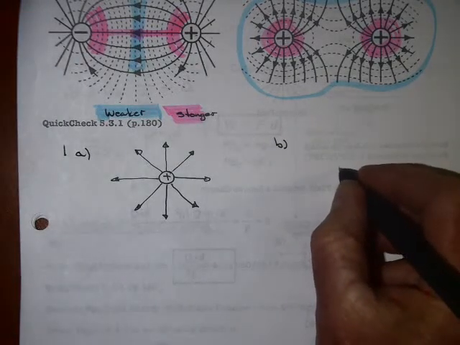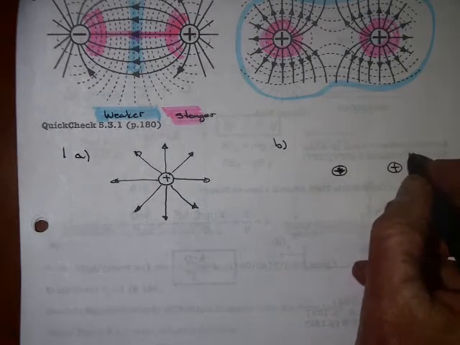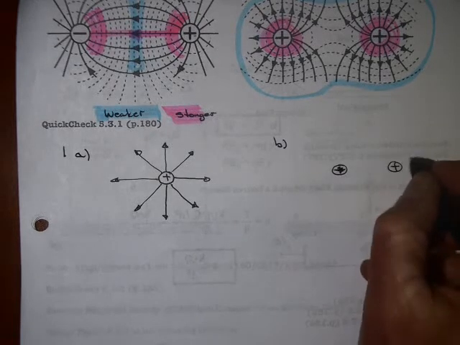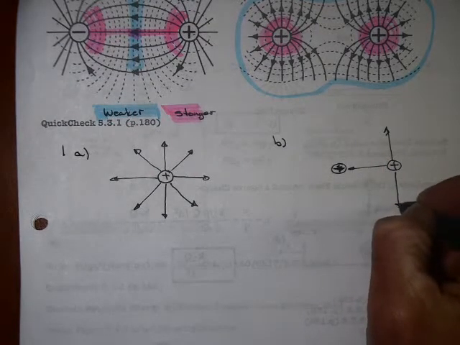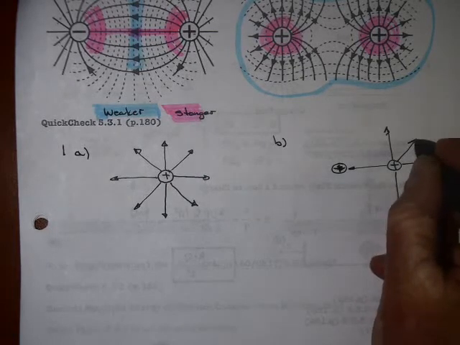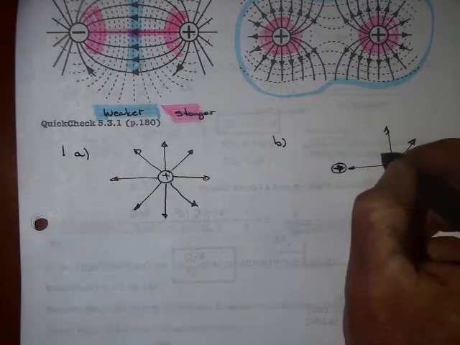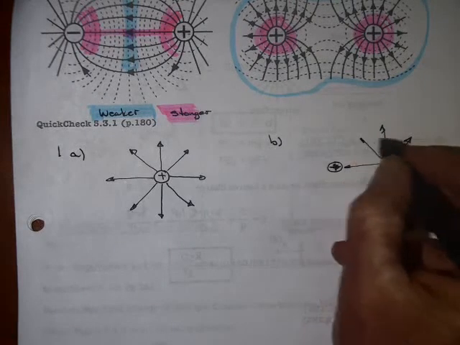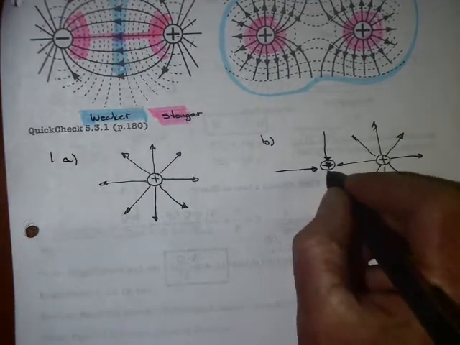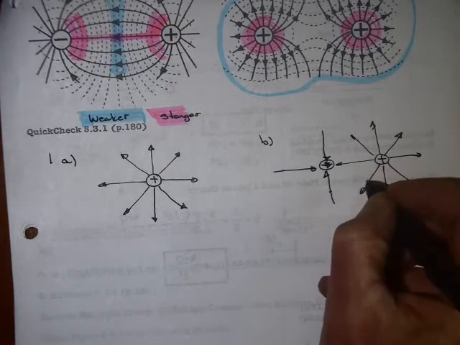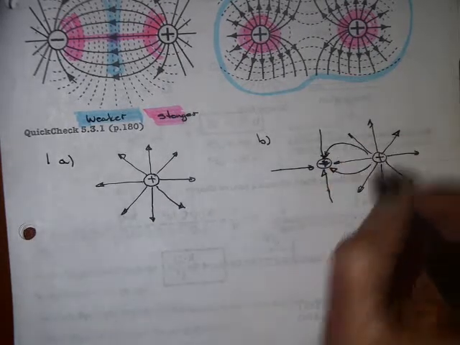So basically, it's like this, and this one is going to be toward the negative, and this probably something like that.